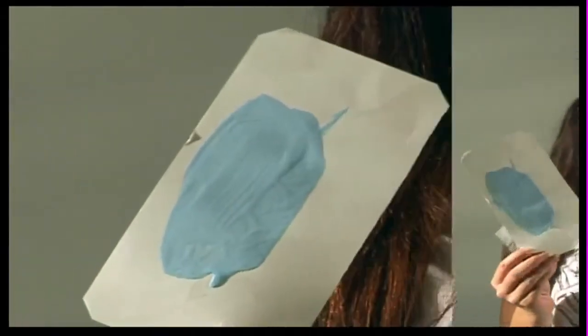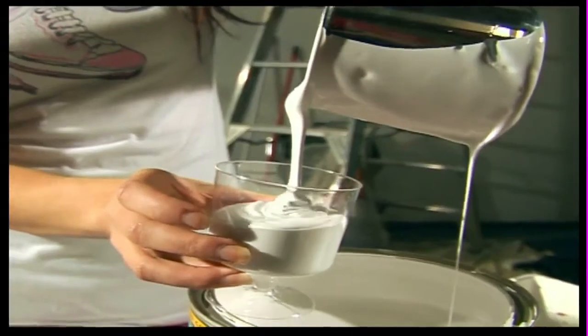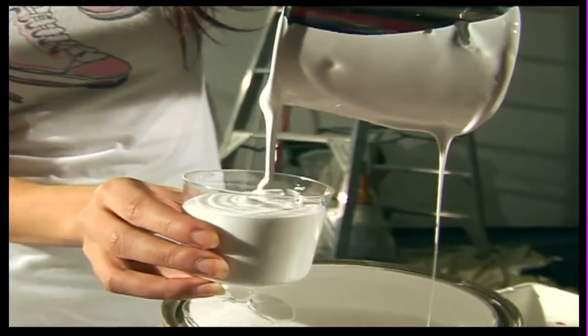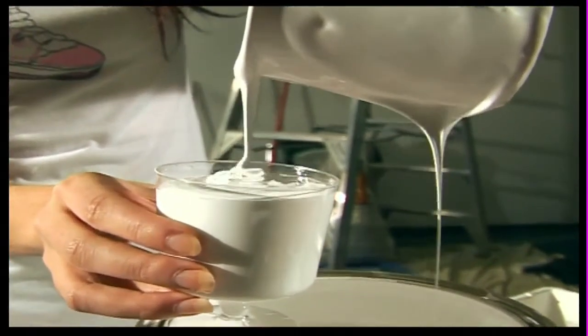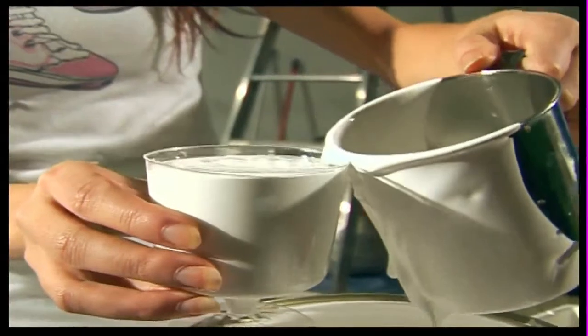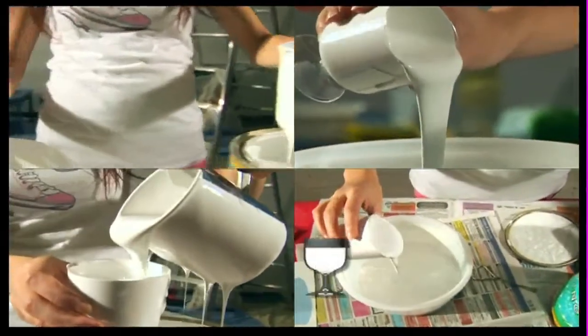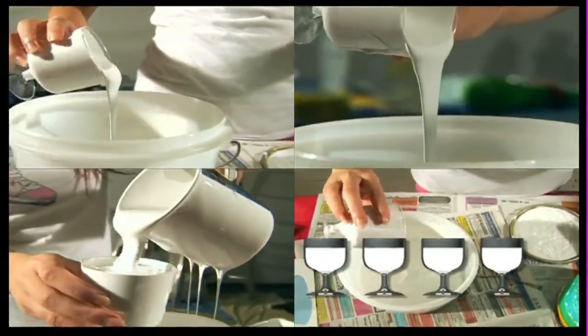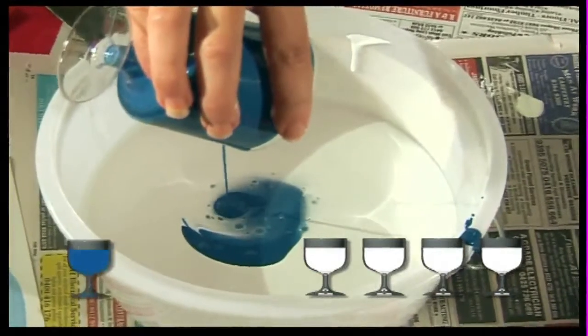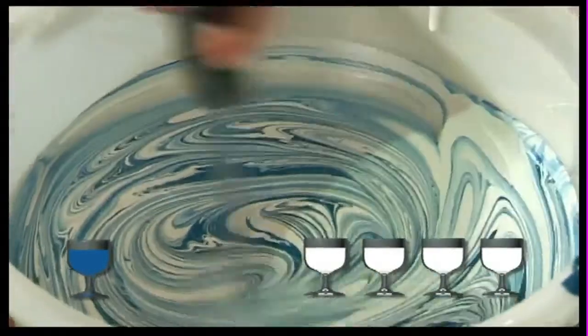Hey, I'm helping my folks repaint our house. I need to mix a sky blue to match this. I'll measure the paint with plastic cups so we can work out the ratio of blue to white. We'll start with 4 cups of white. Now 1 cup of blue. Give it a mix.